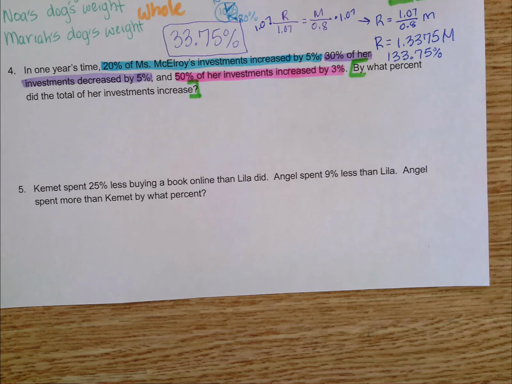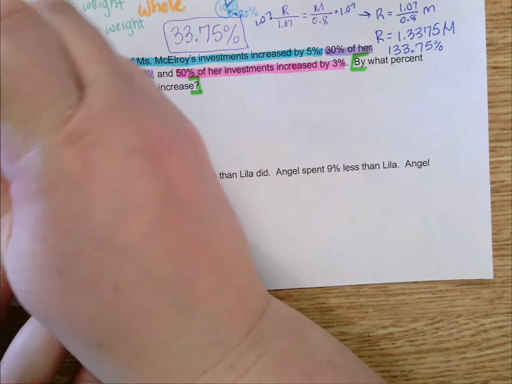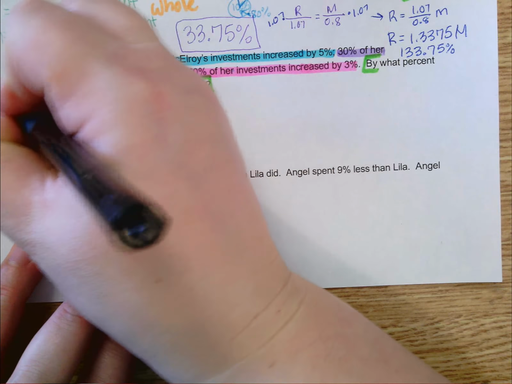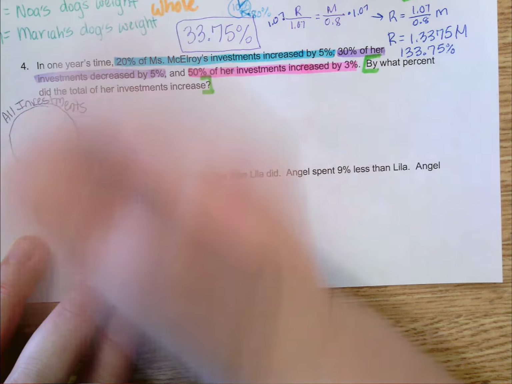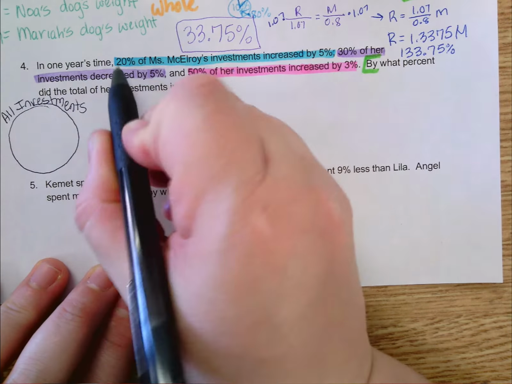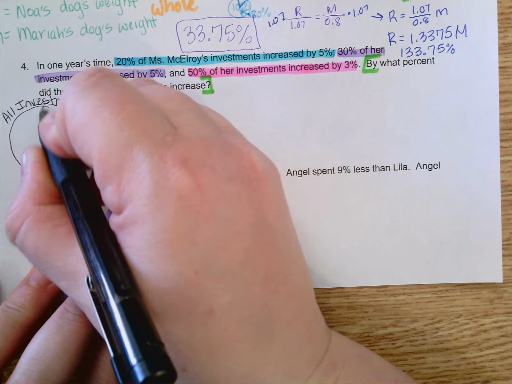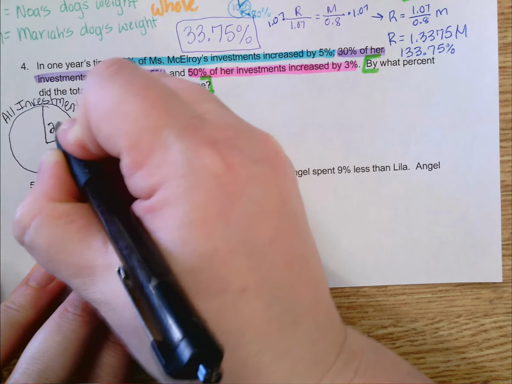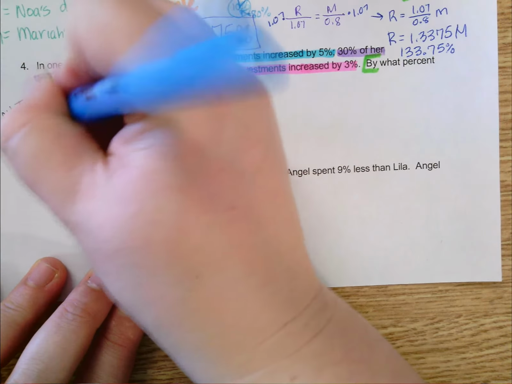So I've kind of got to think of her investments in chunks. So I'm going to start out with this whole. This whole represents all her investments. So I'm answering a question about this whole. And I know some information about it, but not everything I need to know quite yet. 20% of her investments increased by 5%. So let's mark off about 20% of this. That 20% corresponds with what I have highlighted blue.